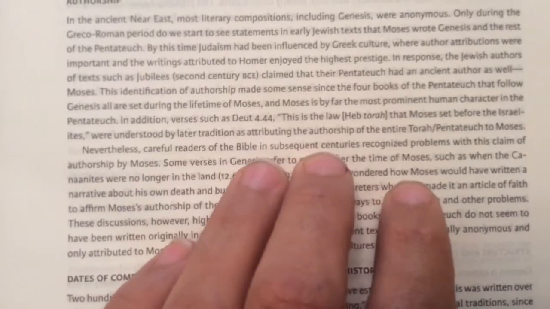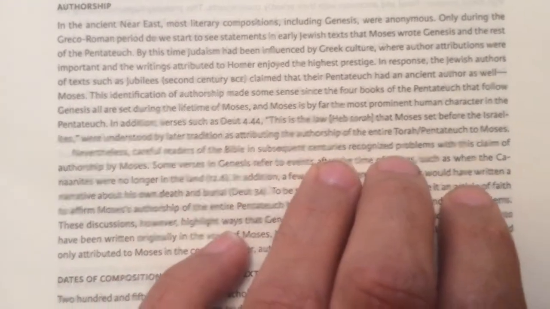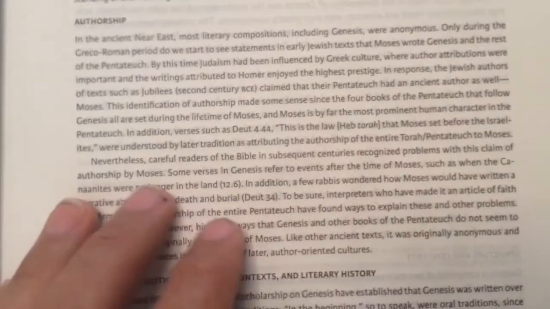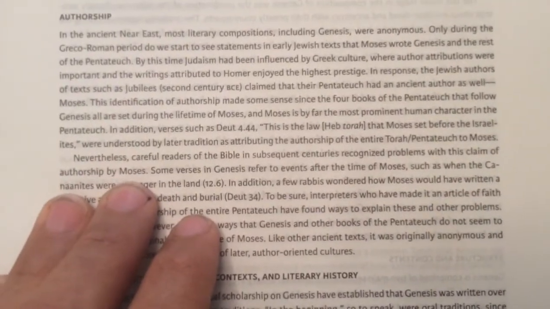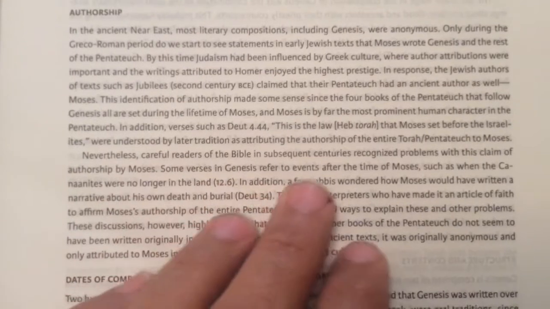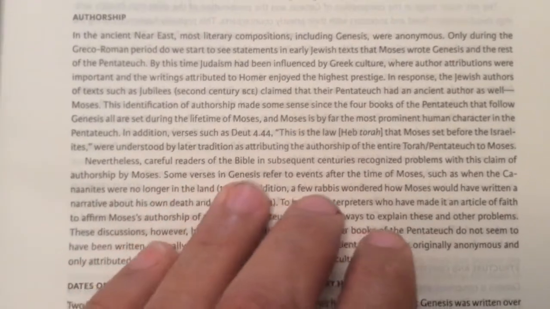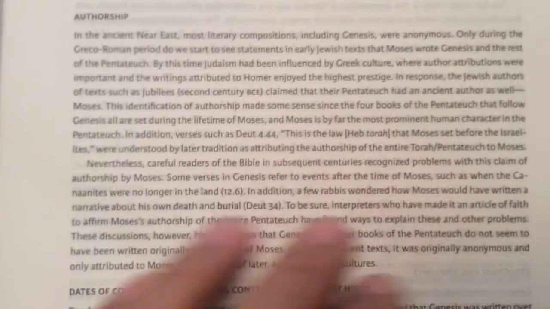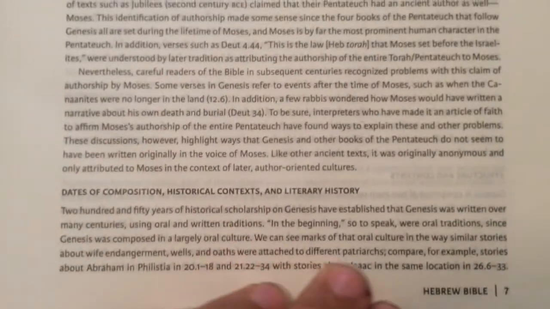Careful readers of the Bible in subsequent centuries recognized the problems with this claim of authorship by Moses. Some verses in Genesis refer to events after the time of Moses, so it does get into that. It does talk about all that stuff that I talk about. And then here, it has it as well, but it's not as detailed. So, yeah, they've added a junk ton of study material. Look at that. That is nice.